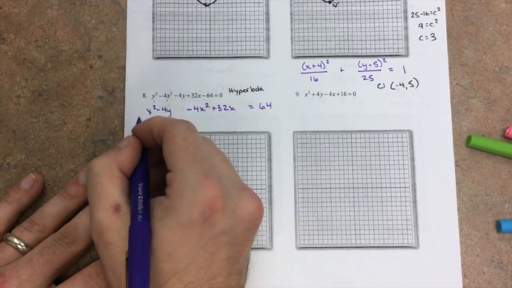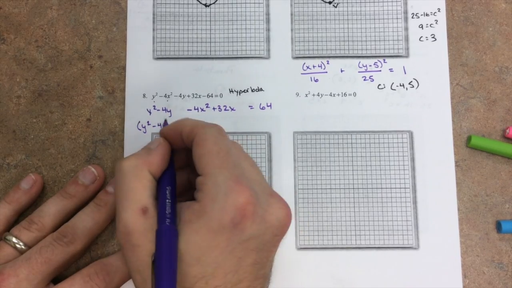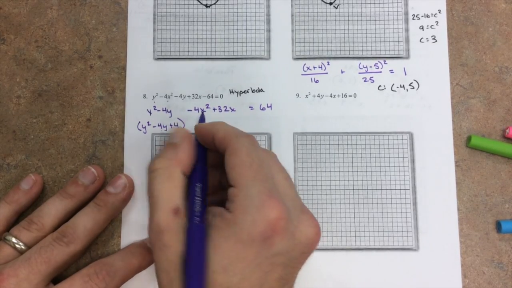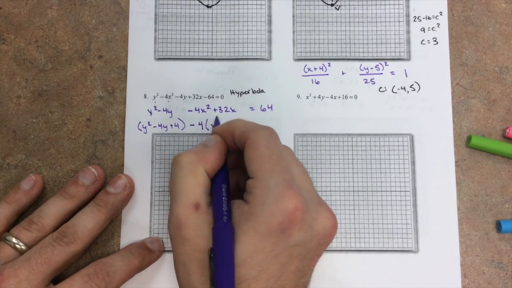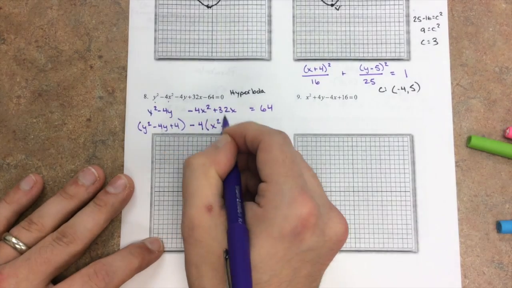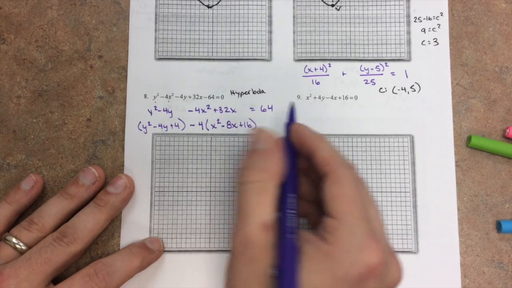All right, complete the square. Y squared minus 4y, half of 4y squared. Now I'm going to have to factor out a negative 4, which is going to change the sign here, which is minus 8. Half of that and squared is 16.